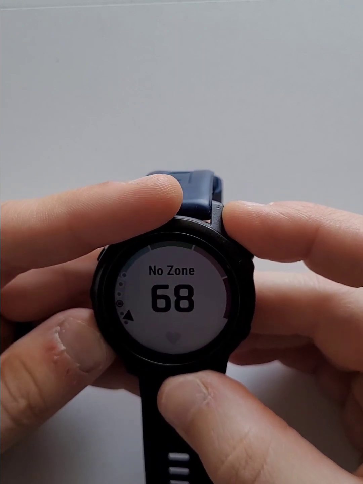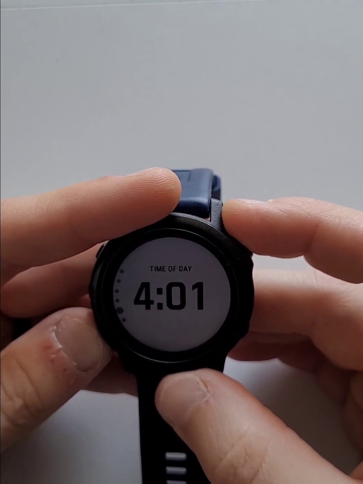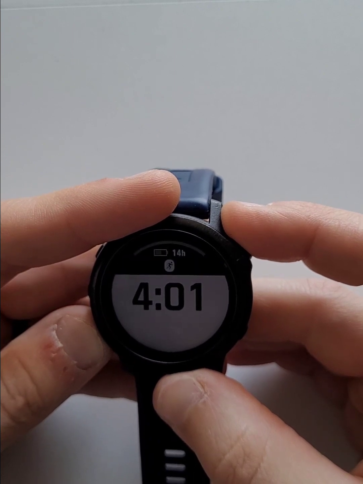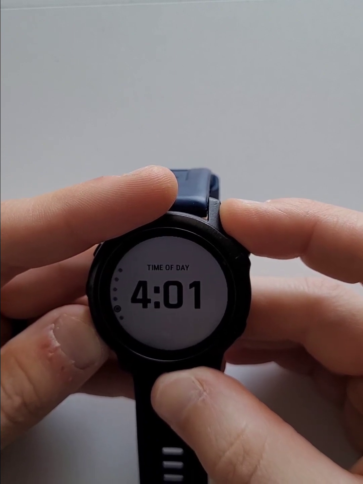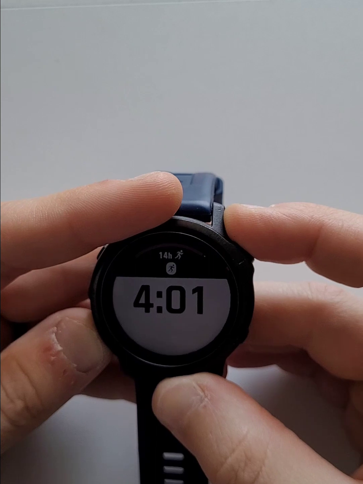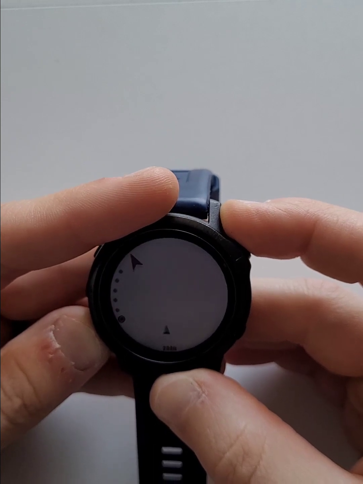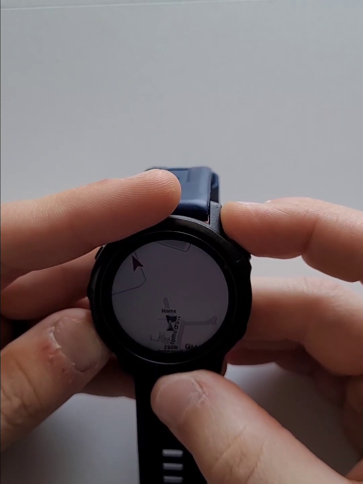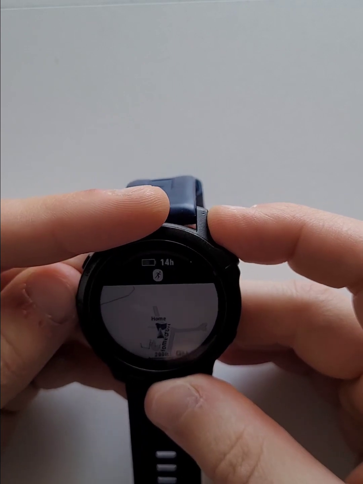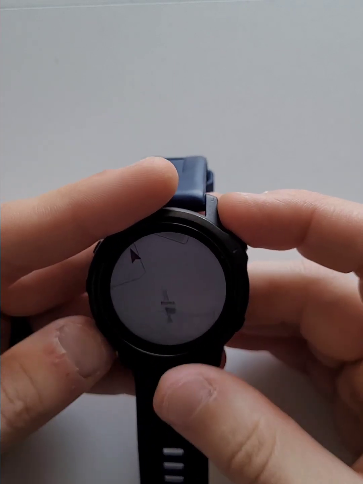You can have other information such as heart rate zone, and time of day, which is sometimes quite useful for starting off sessions and giving a rough idea of if I need to get back for an appointment or something like that. But again, options are available. And then lastly, into our map here, there's loads of data screens you can add, but those are the main ones I want you to look at. So I'm going to head back up to those.